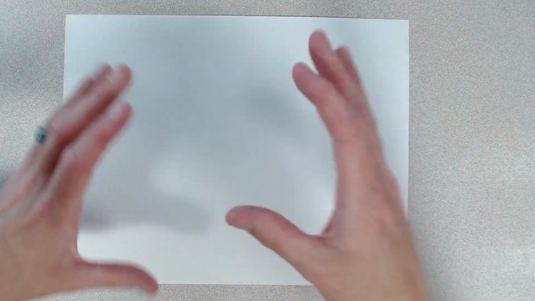In today's video, I'm going to be teaching you how to draw noses. The reason why the nose is so difficult for a lot of people to draw is because the nose has different portions that you need to draw depending on how you're looking at it.